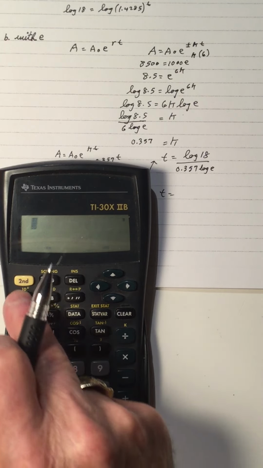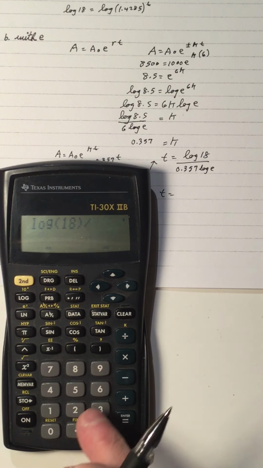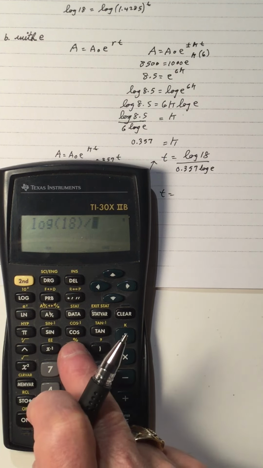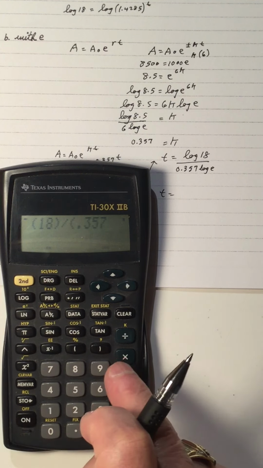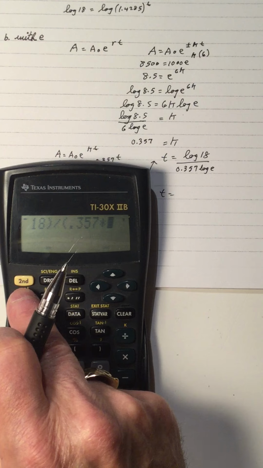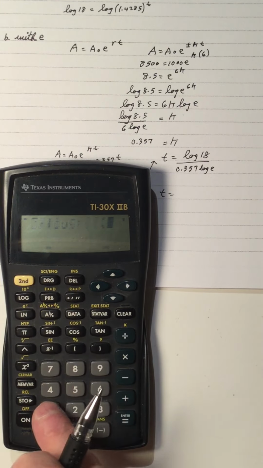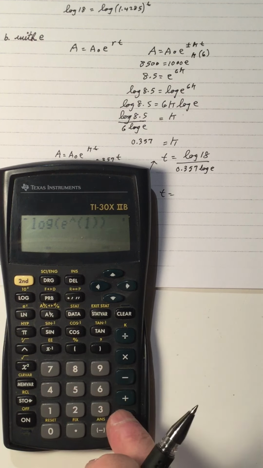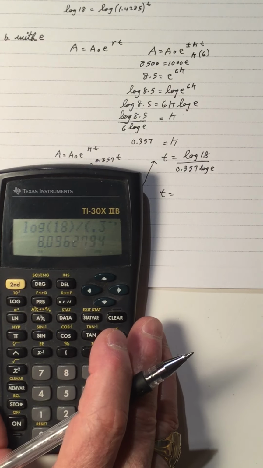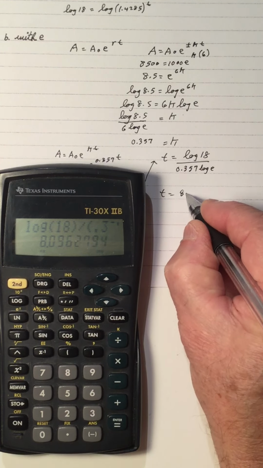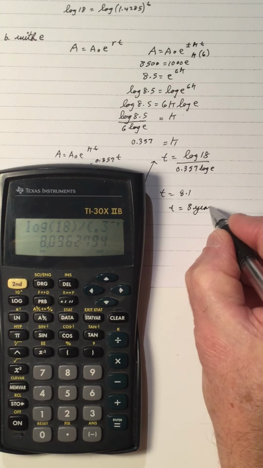Log 18, bracket, division, and I better put it in brackets because I'm going to have multiplication, decimal 357 times log of E, which is ln, put a 1 in, double bracket, and we have 8.1. So the time is roughly 8 years.